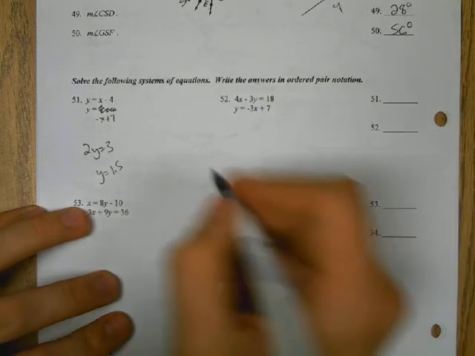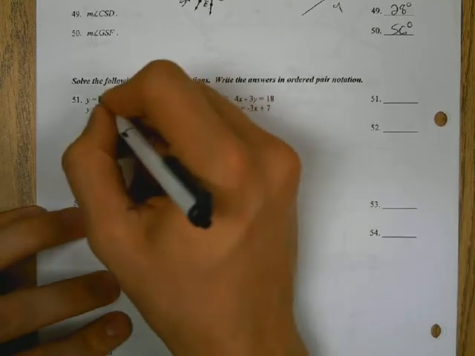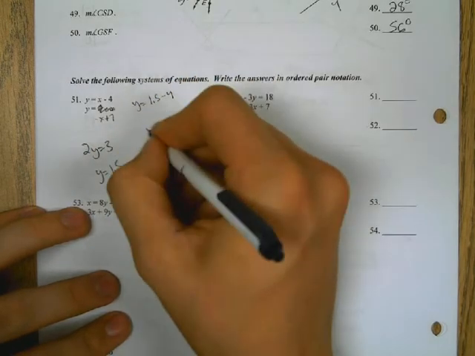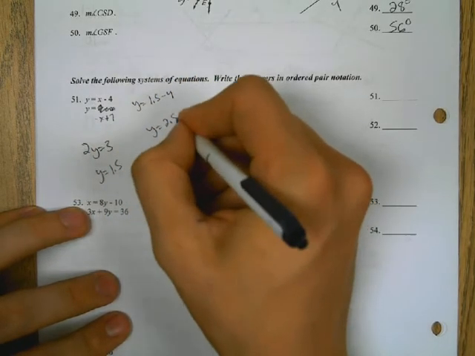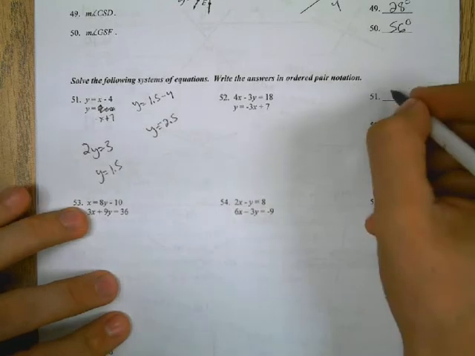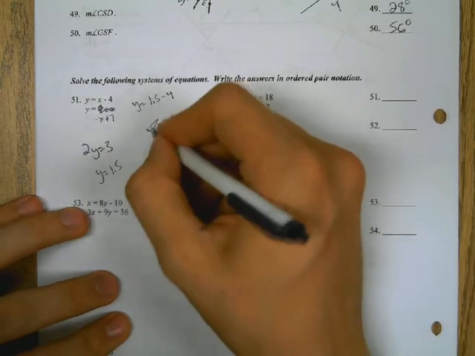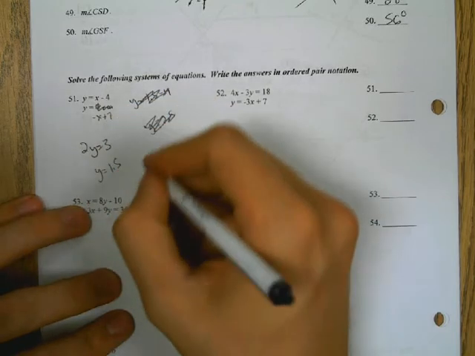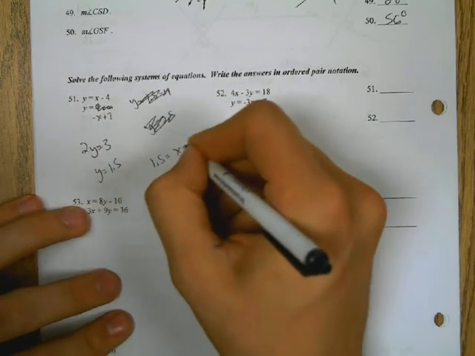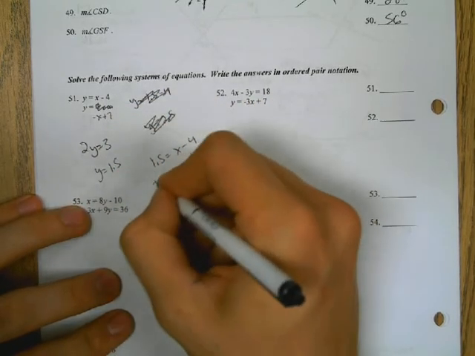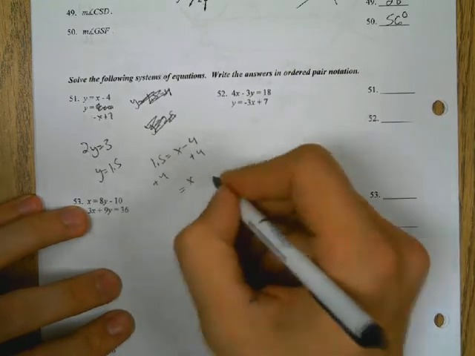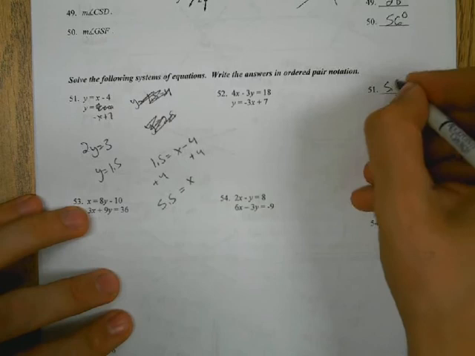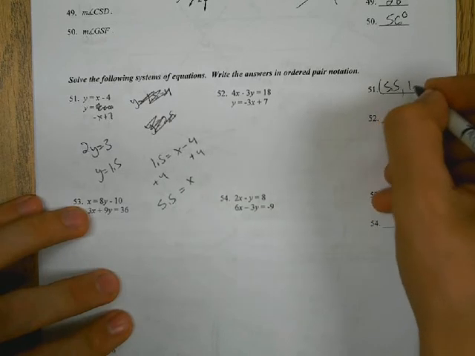At this point, take that 1.5, put it back into this first one. Y is equal to 1.5 minus 4. So y is equal to 2.5, and it'll be negative. Oh, I was looking for x, wasn't I? Gracious. All right, so put it back in for y. 1.5 is equal to x minus 4. Add that 4 to both sides, and I'm going to get x is equal to 5.5. So I've got 5.5 for x. I've got 1.5 for y.